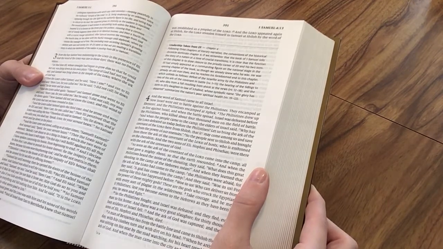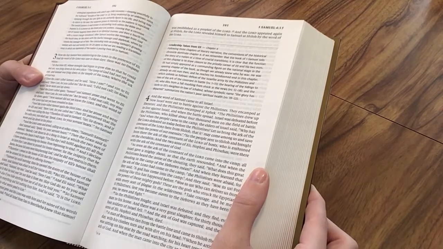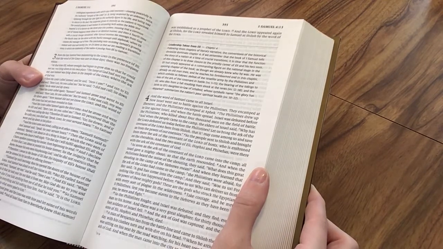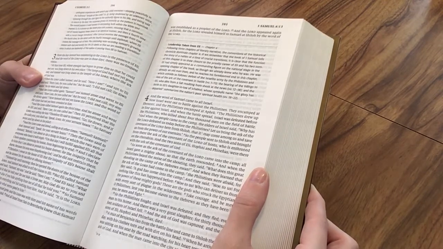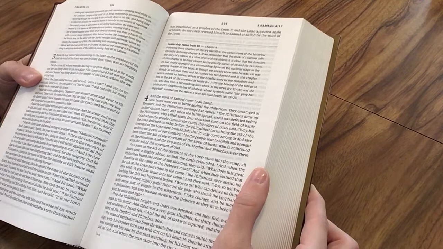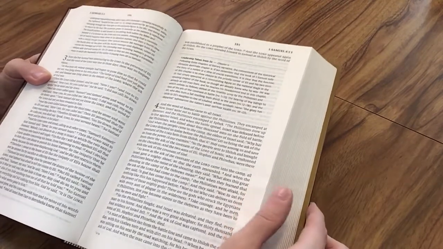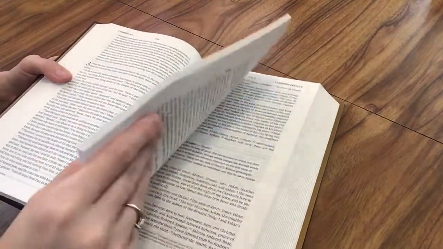Defeat of the Israelite army by the Philistines and loss of the Ark of the Covenant in battle, that's in verses 1 to 11. The bearing of the tidings to Eli, who dies from a fall resulting from shock at the news, and that's verses 12 to 18. And the birth of Eli's daughter-in-law of Ichabod, whose symbolic name was the glory has departed, summarizes the nation's poor spiritual health, and that's verses 19 to 22. Just to give you an idea of what those study notes are like.